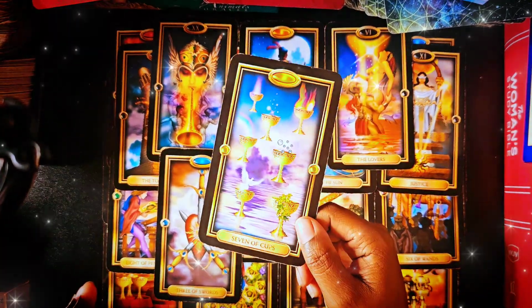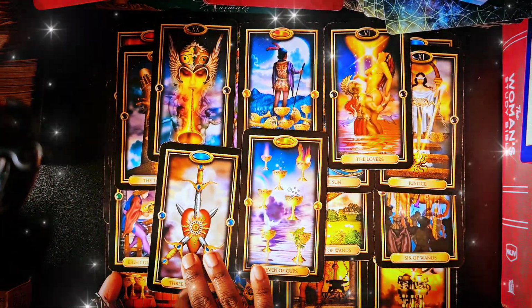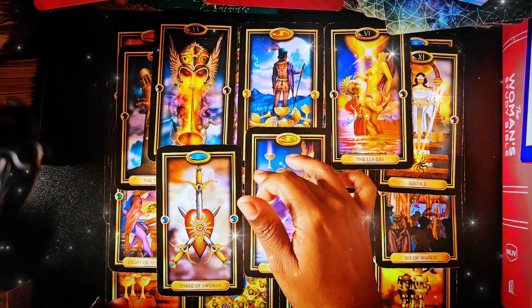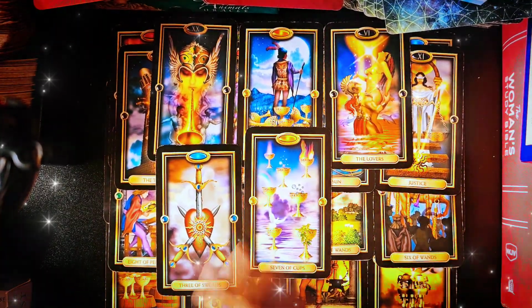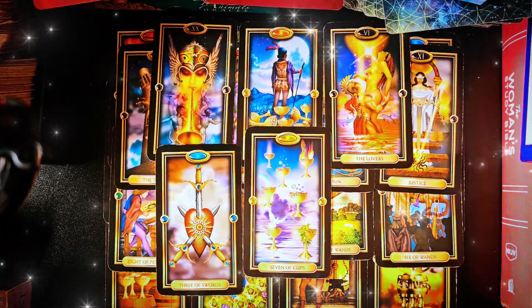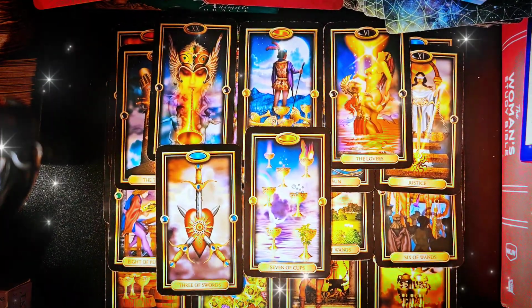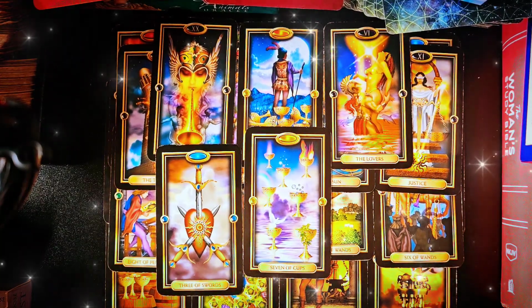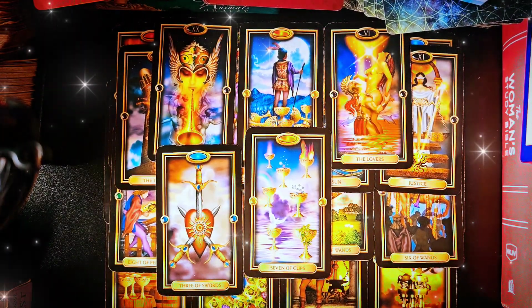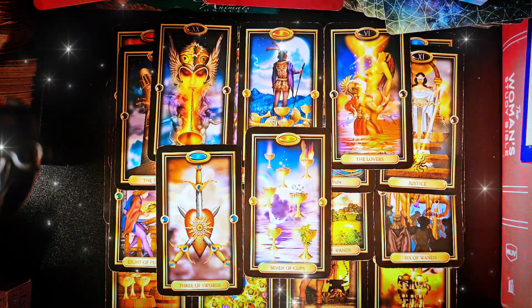You might be confused with the Seven of Cups. What is going on? I never noticed this rainbow in this card before. God is reminding you that the promise stands. You are promised that if you walk in your purpose and you stay on your mission, you're going to be rewarded, and you are.